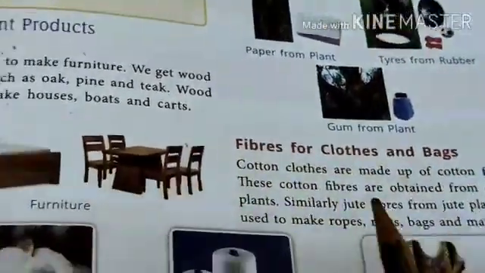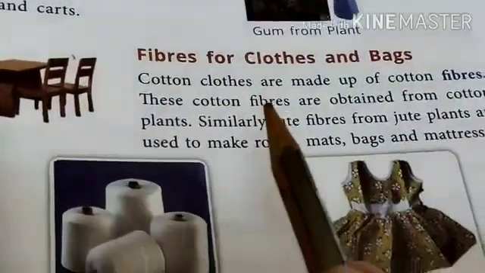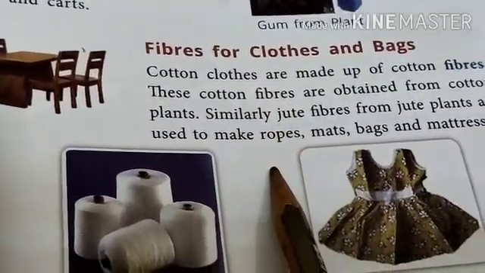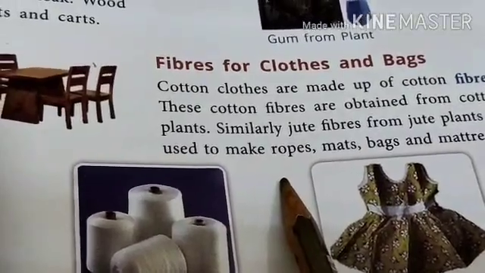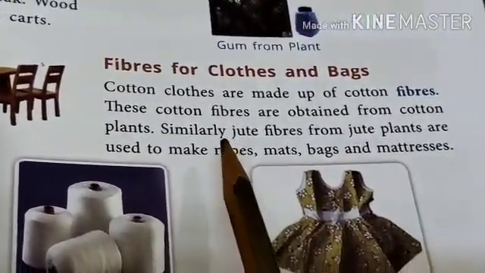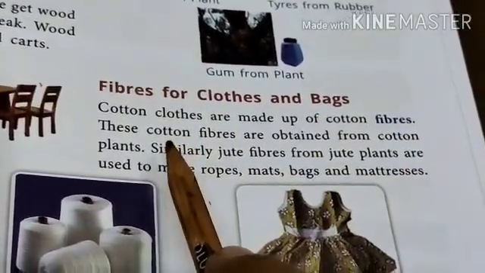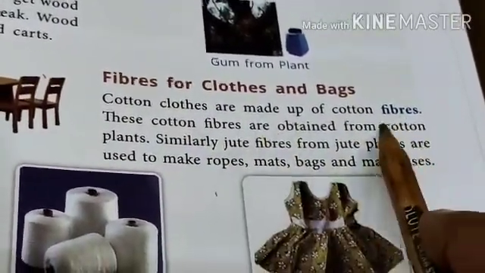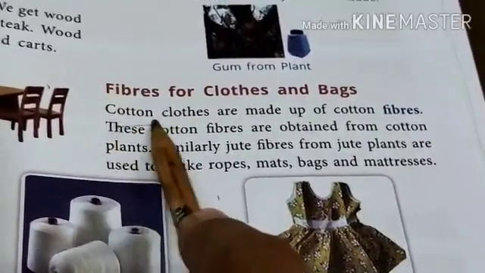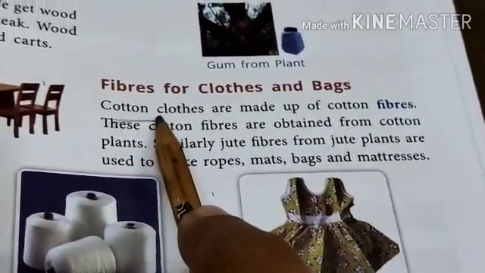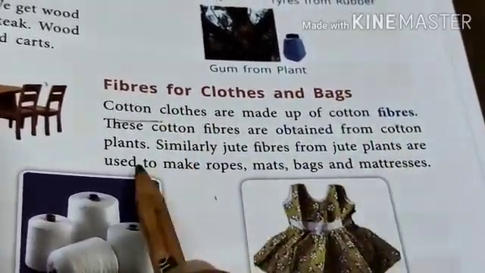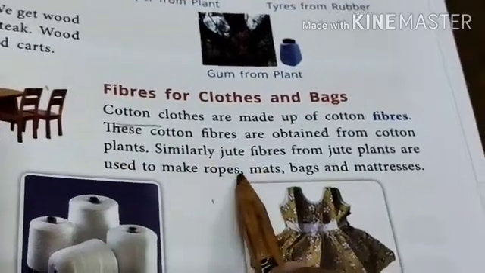Then the fibers for clothes and bags. What do you mean by the fibers? Fibers means small threads. So from these threads we make our clothes. The cotton fibers come from the cotton plant. Same way jute.